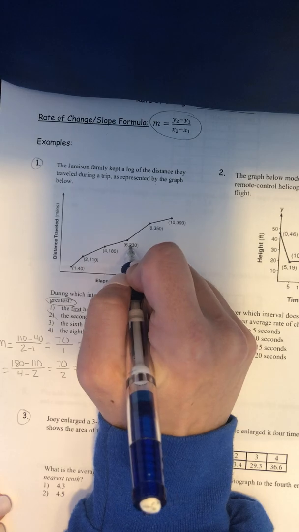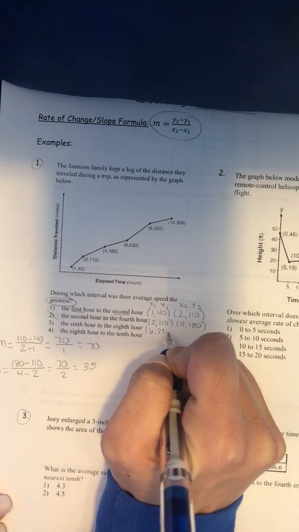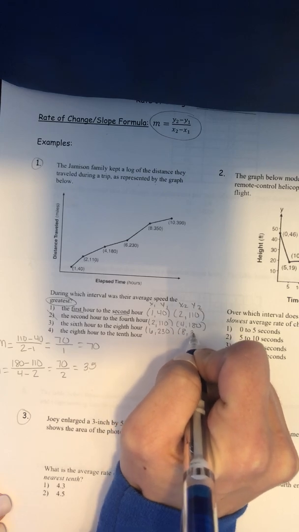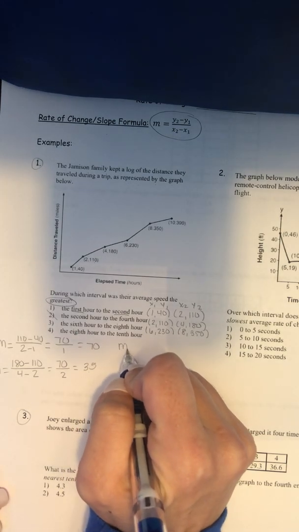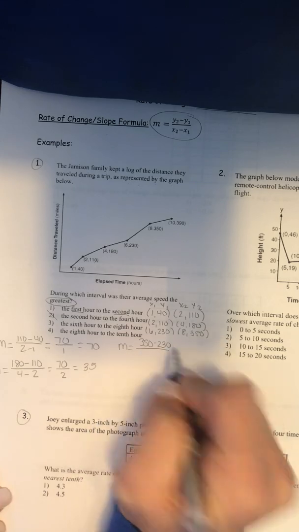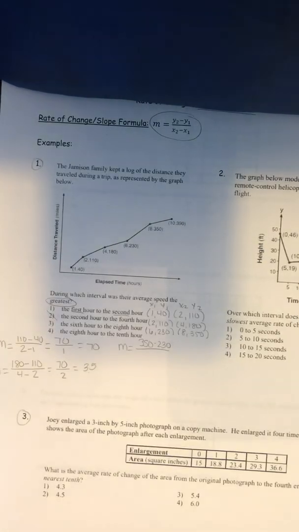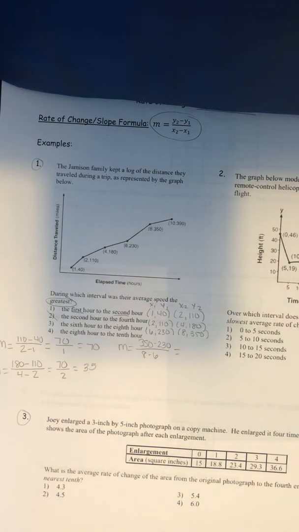Next, they actually ask for the 6th to the 8th hour. So (6, 230) and (8, 350). So if I write out my formula, y2 minus y1 over x2 minus x1.